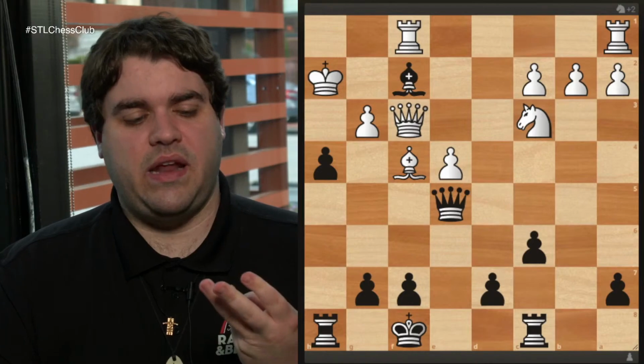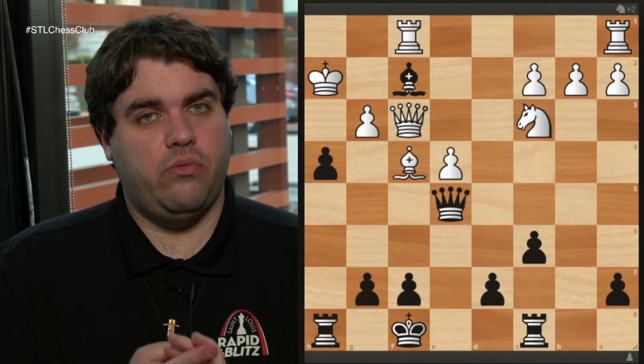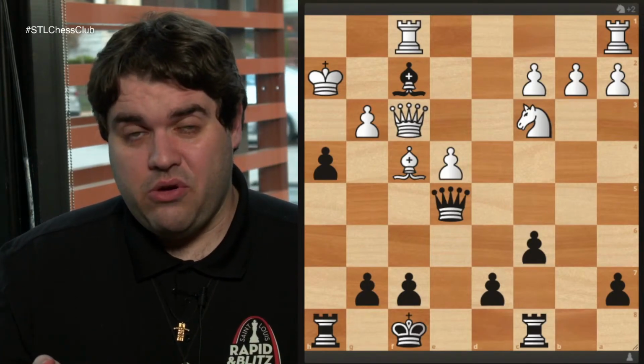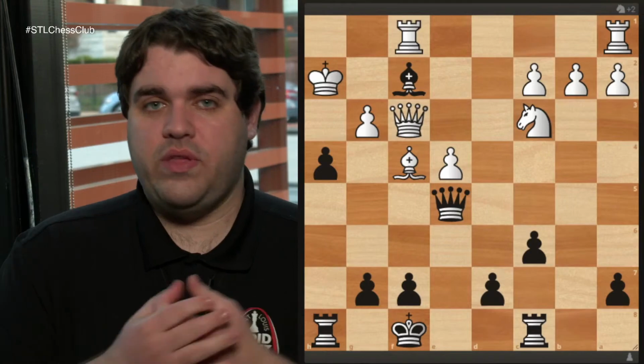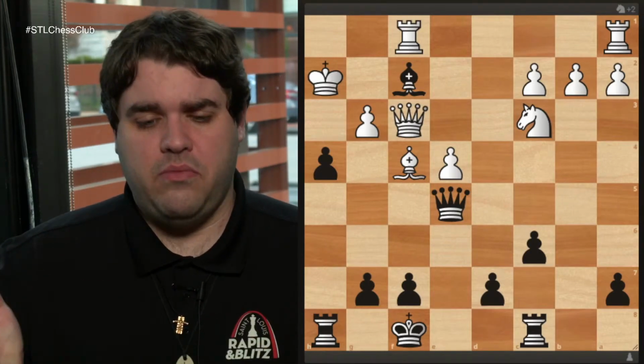This is such a powerful tool because the reason it's so scary is when you call check normally, there's 3 ways to get out of it. You can move the king, you can block the attack, or you can remove the attacker by capturing it. Well, with a double check, you only get one of those options because there's 2 attackers, so you can't remove them both, and you can't block them both. You have to move the king.